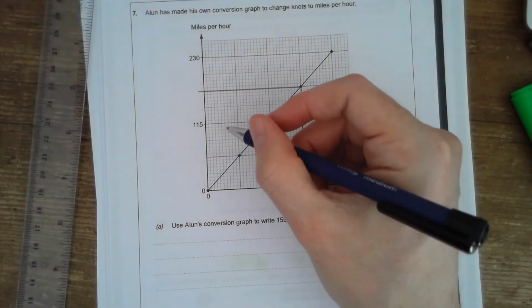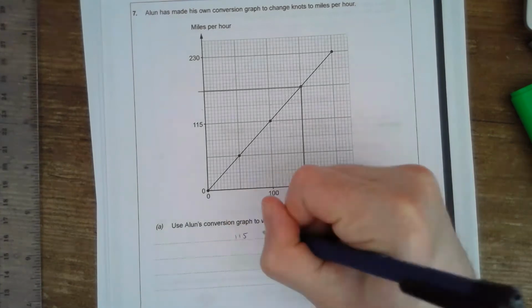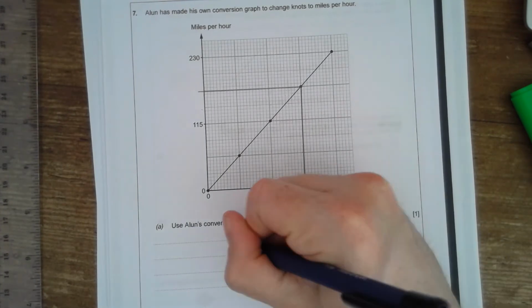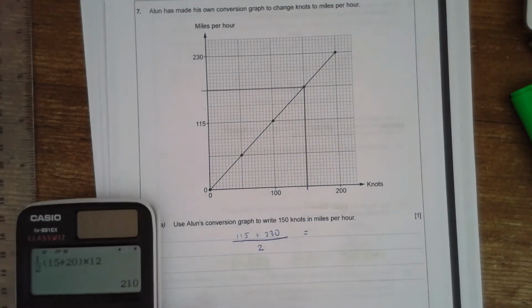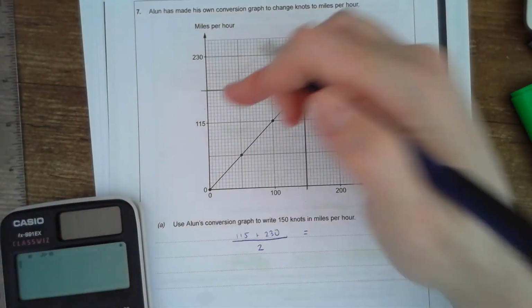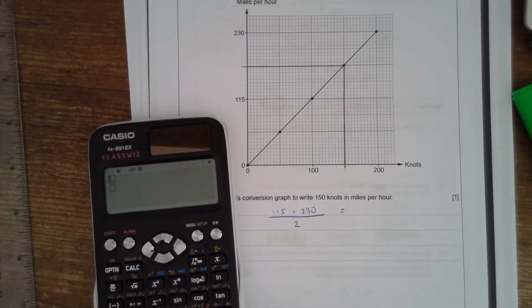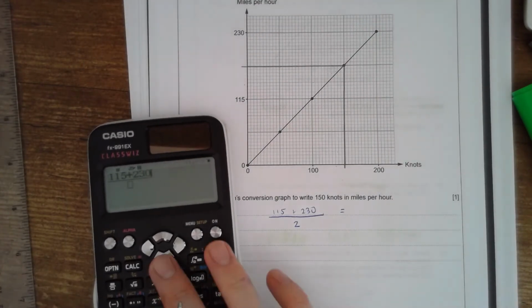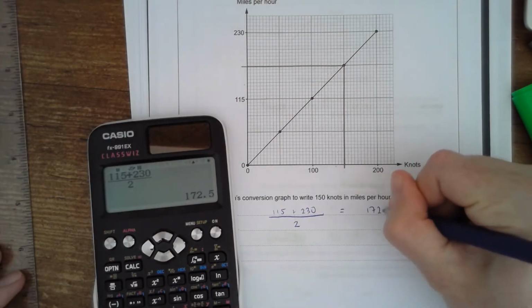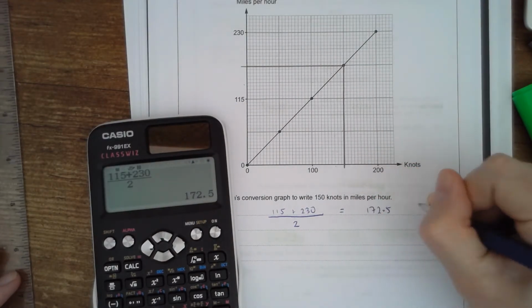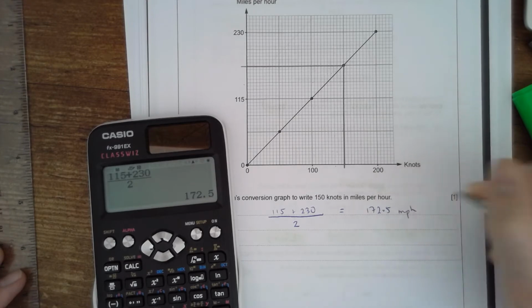So what I'm going to do is work that out by adding them together and then dividing it by 2. Now there's a couple of different ways you could do this, but that for me is the easiest way to find what's in the middle of 2 numbers. So if I press the fraction button and do 115 add 230, and then divide that by 2, I get the answer 172.5 miles per hour. Okay.